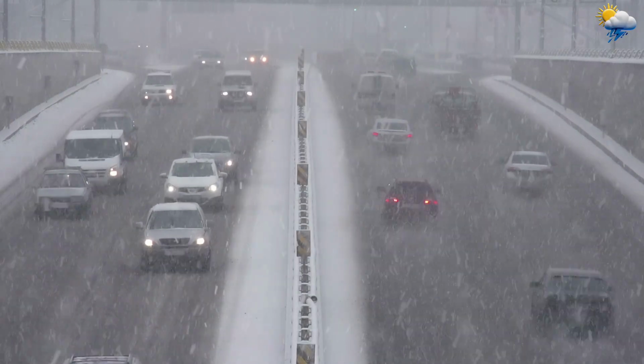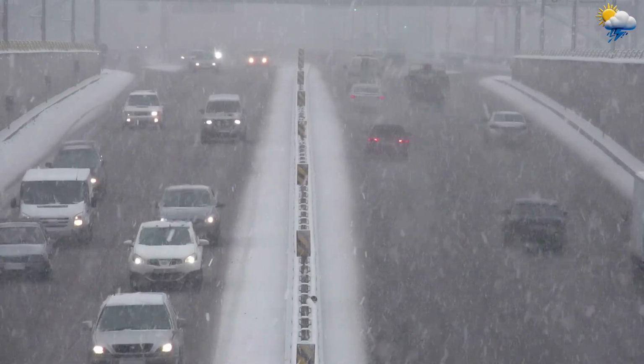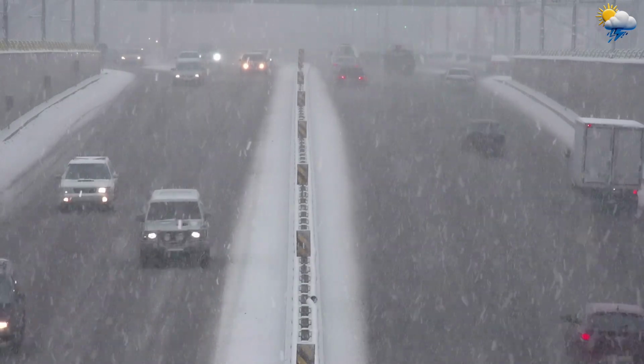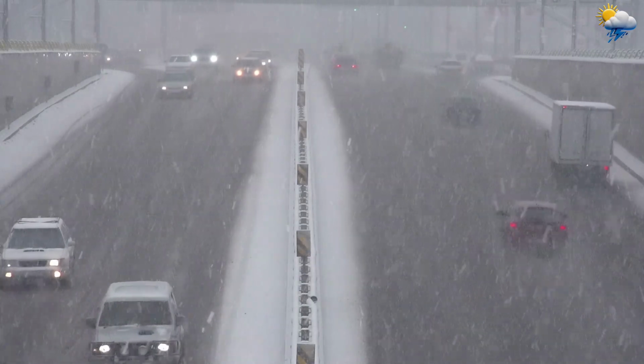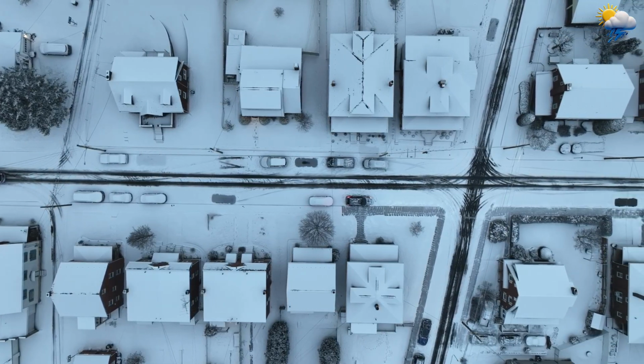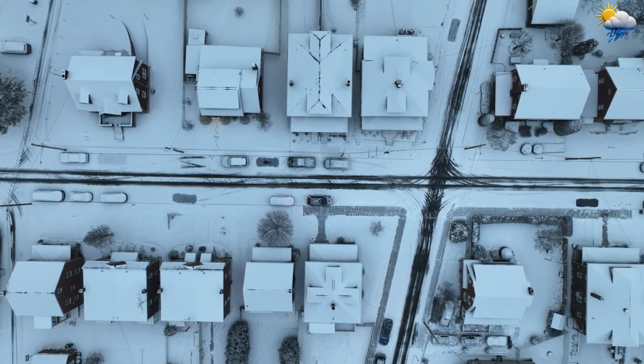The impact here is mainly on travel. Mountain passes can become dangerous or even impassable. If you're planning to drive through the Rockies or the Sierra Nevada, check road conditions before you go. Chains or four-wheel drive might be required, and in some cases, passes might be closed altogether.